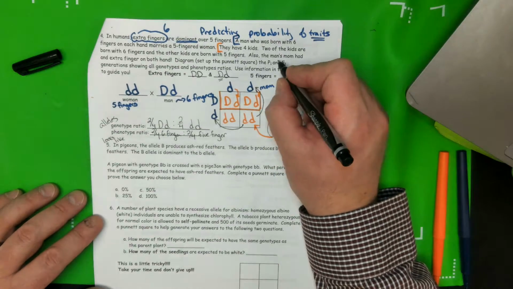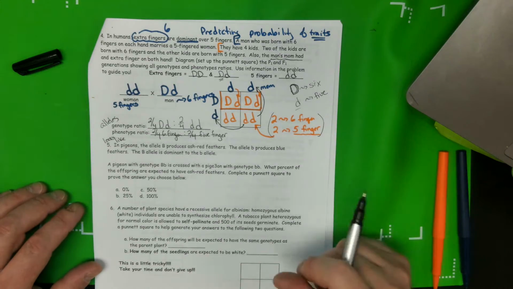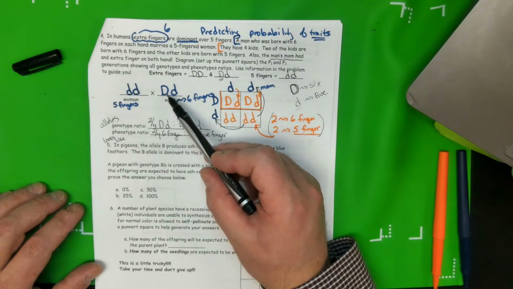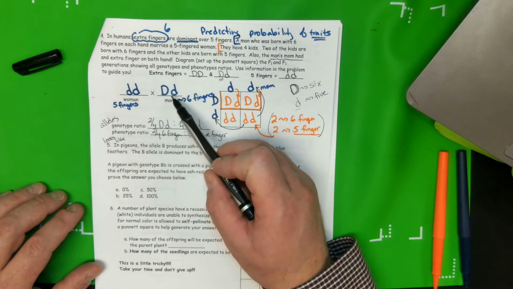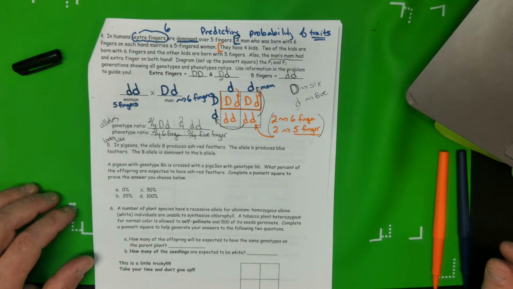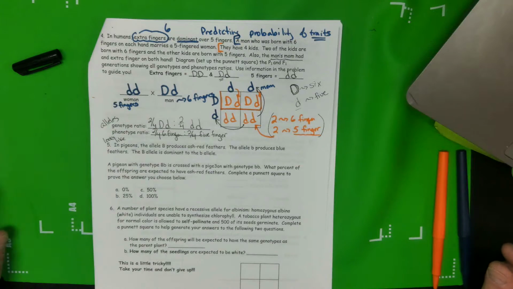Now, it mentions some other things. I didn't ignore them, but the man's mom had extra fingers. Well, in order for him to have extra fingers, his mother, right, this man's mother, would have had to have been homozygous recessive. Would have also given him, I stand corrected, 5, homozygous recessive. So there we kind of have number 4 done.